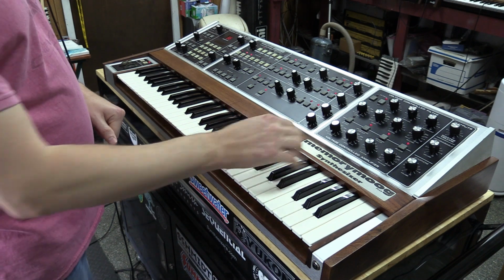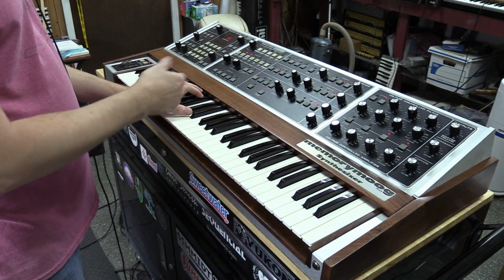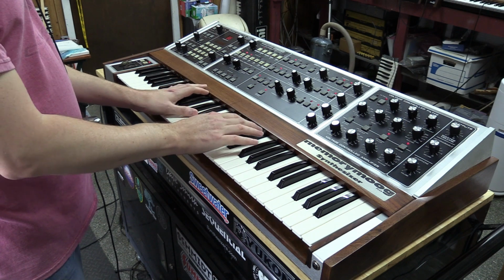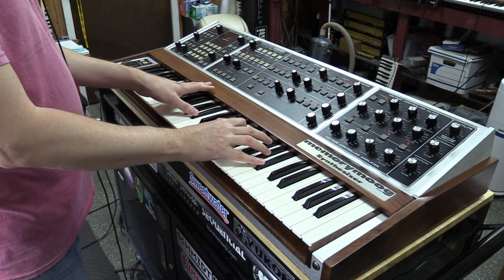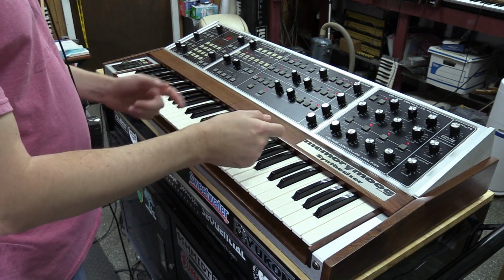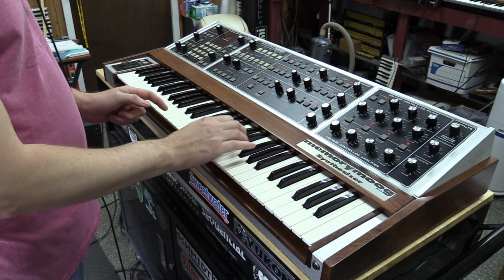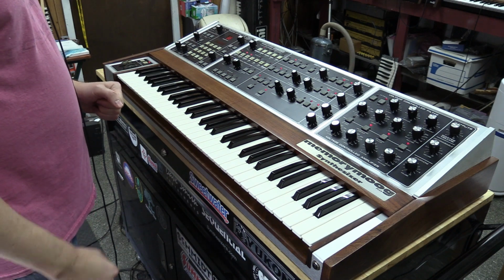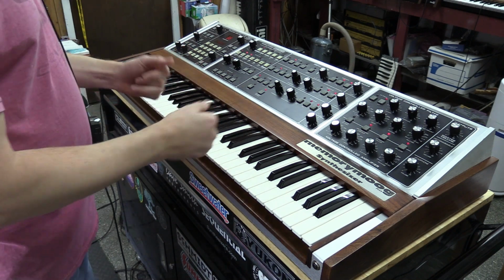You can see I don't have to hold in a note. If I turn unconditional contour off, I have to hold in the key. But when we have unconditional on, it's going to follow out that ADSR without having to hold in a note. So a really nice feature there.